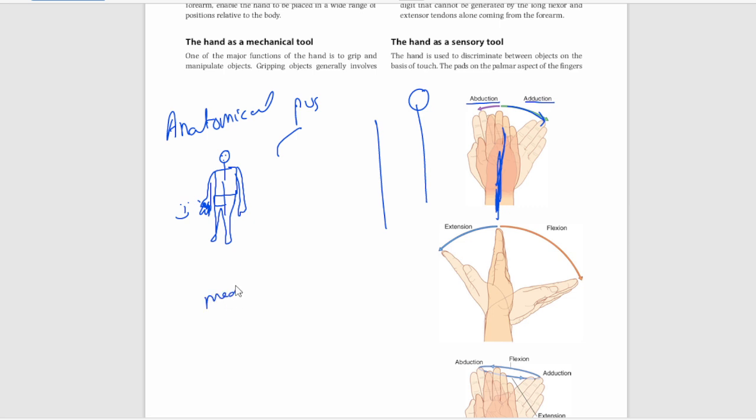One is the medial side, and what is the lateral side? Why is it called the medial side? Medial side are those sides which are near to the axial side, and the lateral side are those which are away from the medial side, from the axial. For example, this is your thumb and this is your fingers.